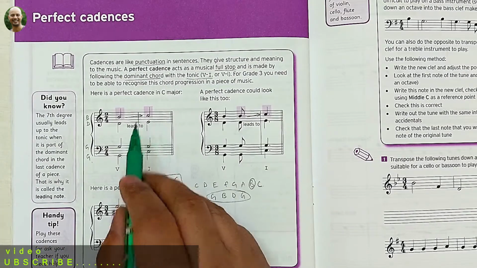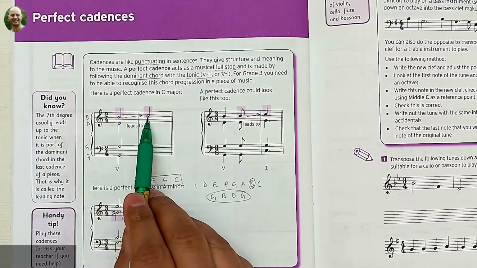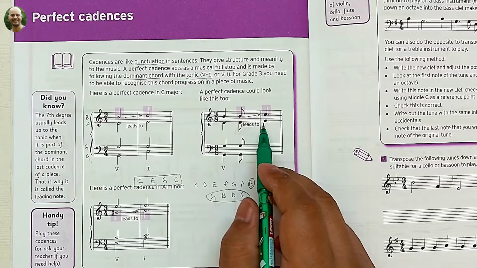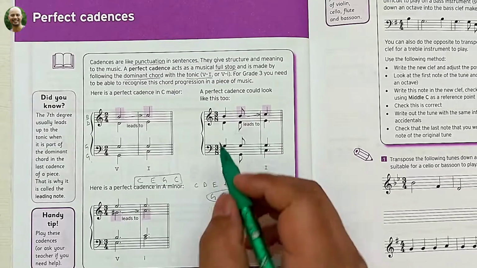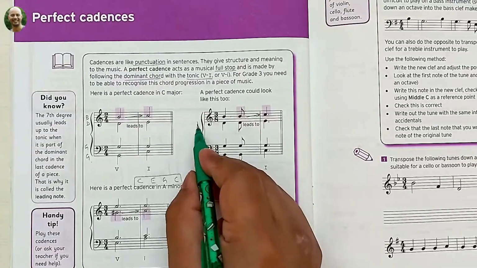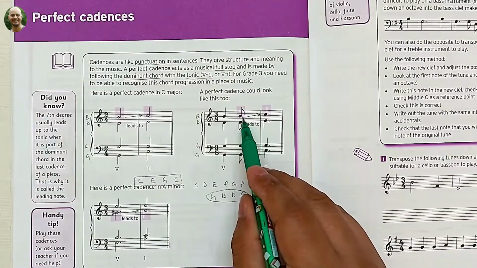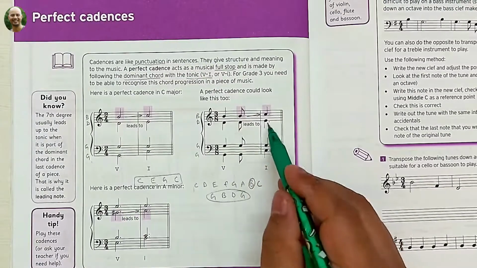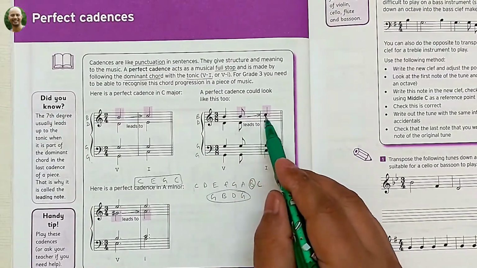So in the fifth chord, wherever the seventh note leads to the tonic note, it makes a perfect cadence. Now they are showing that it could also be like this. Here again we have G, G, D and B. The seventh note of the C major scale is leading to C, with a tonic triad and a dominant triad. So make sure the seventh note leads to the tonic note.